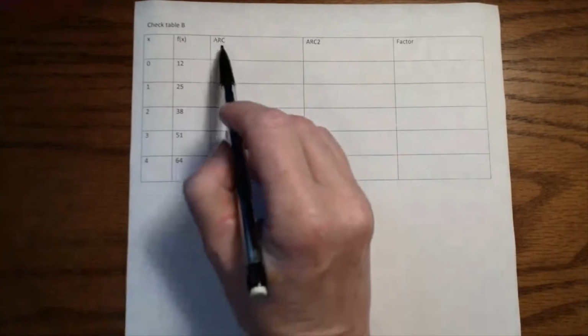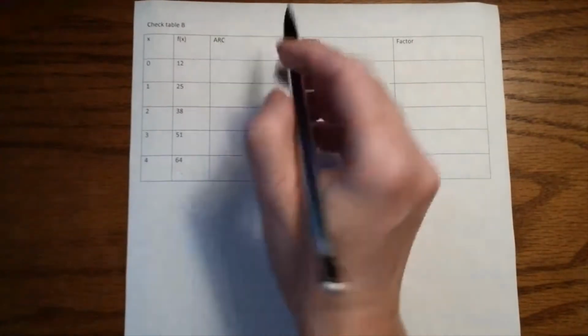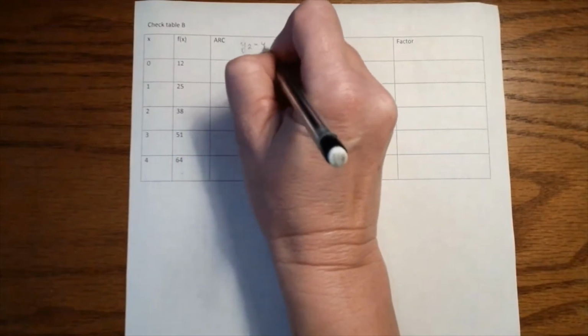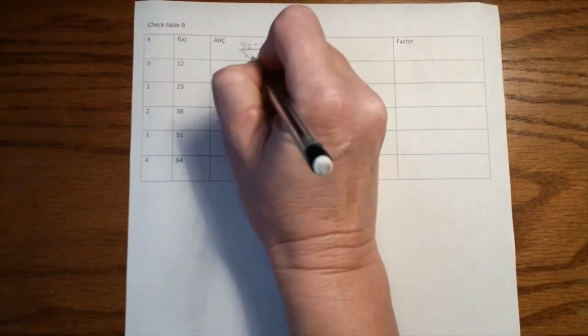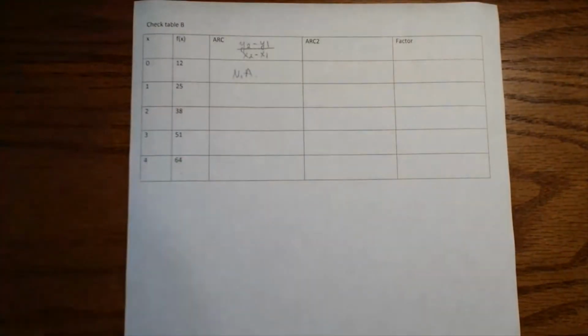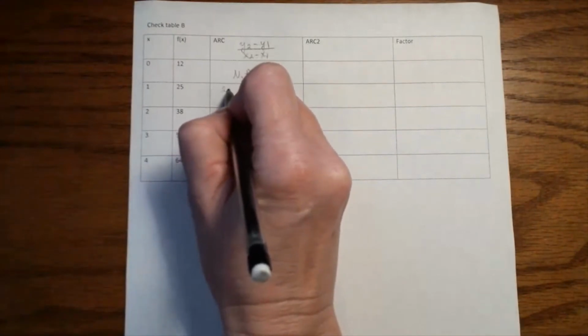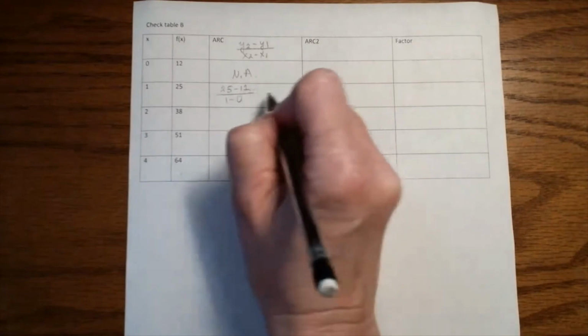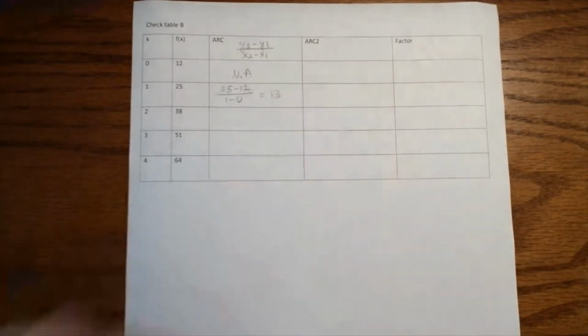Now we will review the second table, and we will start with average rate of change. We have to use the formula y2 minus y1 over x2 minus x1. The first row is not applicable. Here it will be 25 minus 12 over 1 minus 0. It is equal to 13.